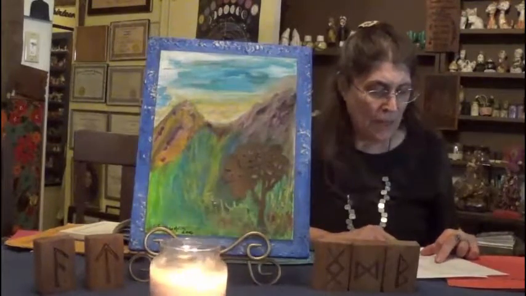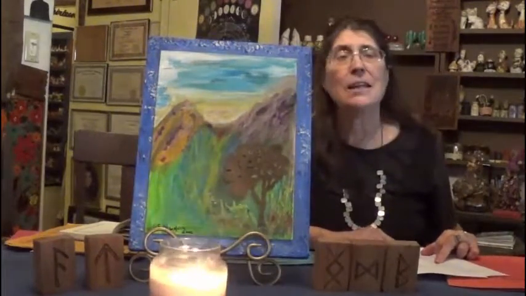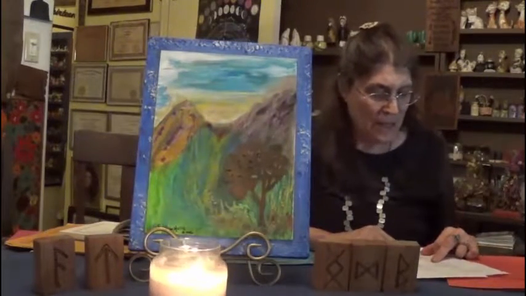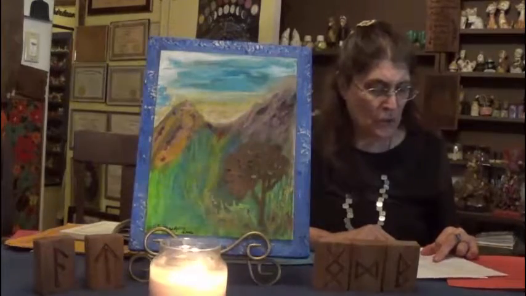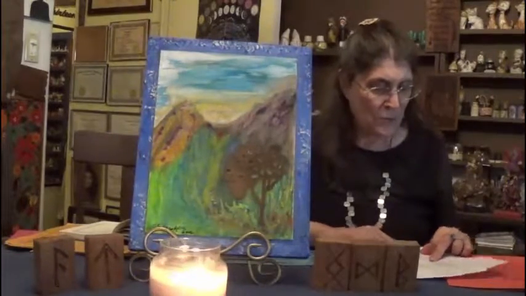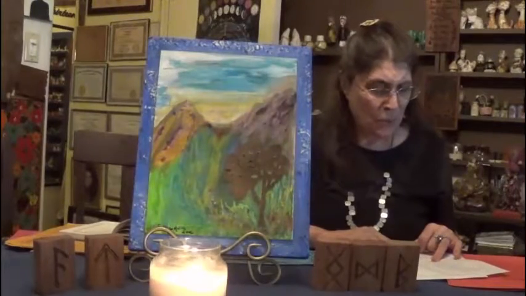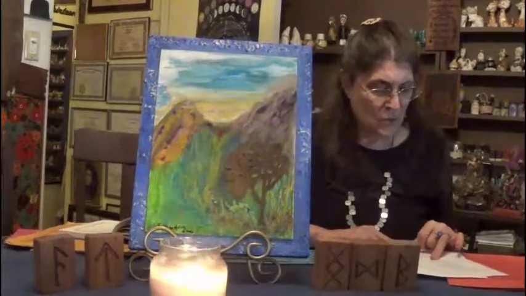Laguz is next. It's L. Hagalaz, it looks like an H. It goes with disruption. It goes with Aquarius. Next is the TH, the Thurisaz, or gateway. It goes with Mars. D, or Dagaz, is breakthrough. It goes with Aquarius as well.